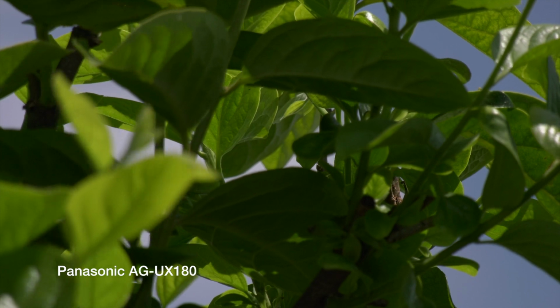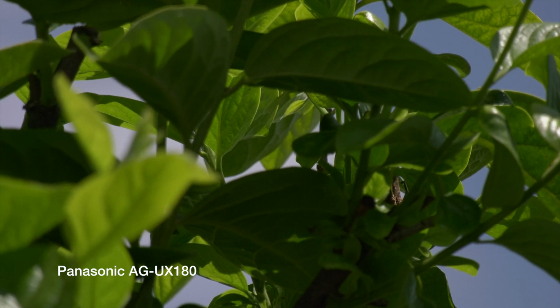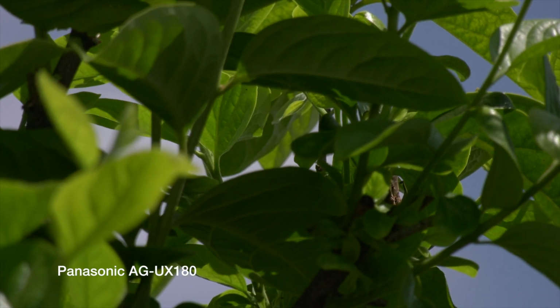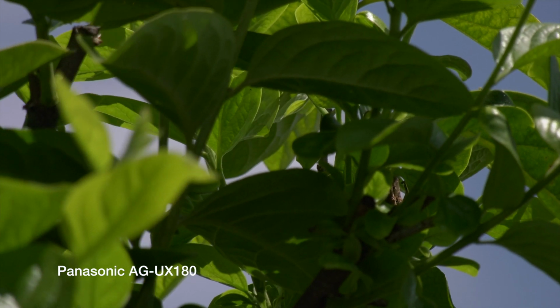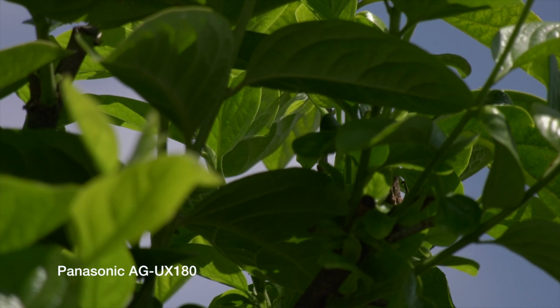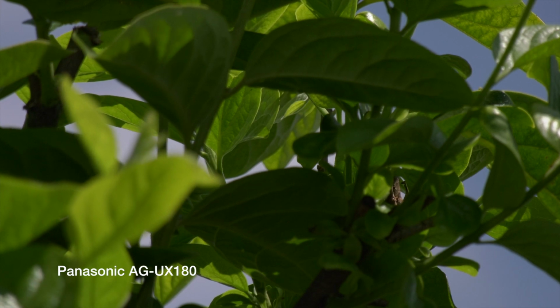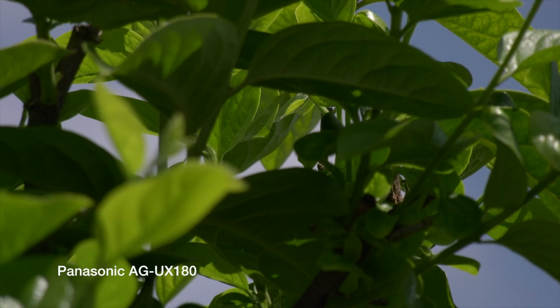Notice the focus hunting, the aperture changing. I can't really tell on the LCD screen as I'm recording. Maybe I'll tell when I start editing this. Now I'm going to zoom out.